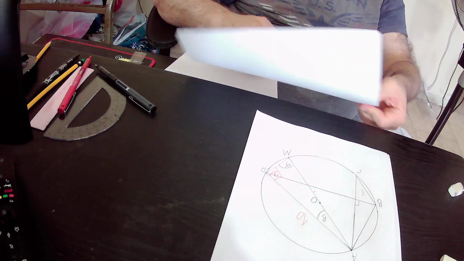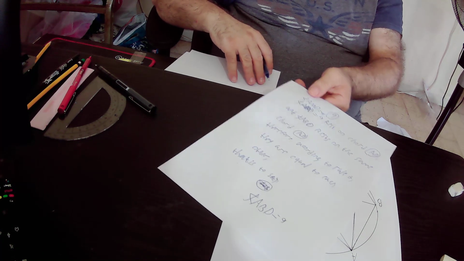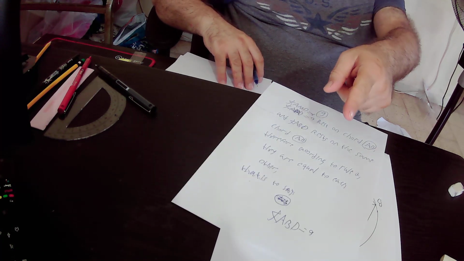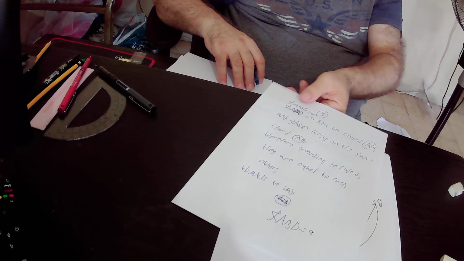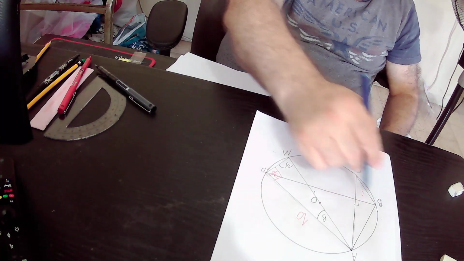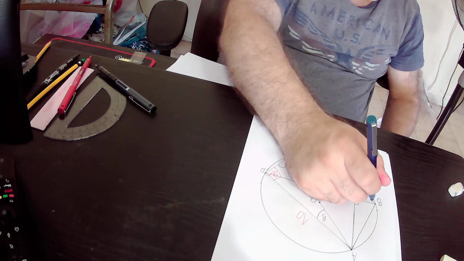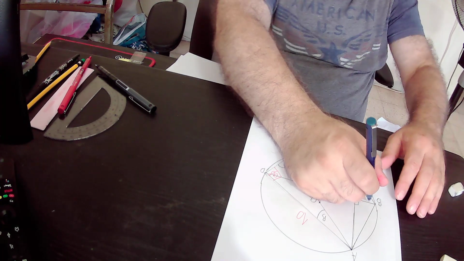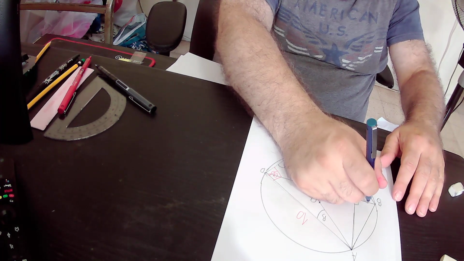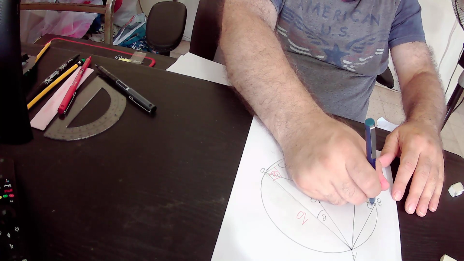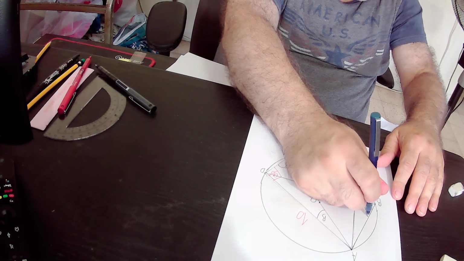They are equal to each other. That is to say, angle ABD also equals alpha. Okay, so this angle is angle alpha. Angle ABD equals alpha.